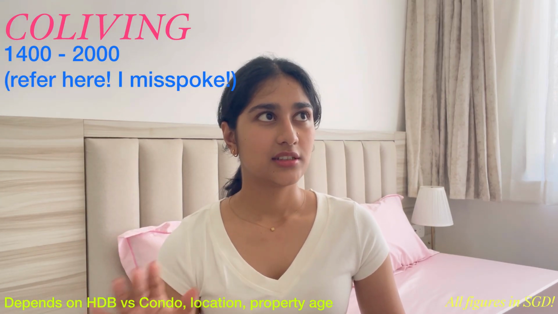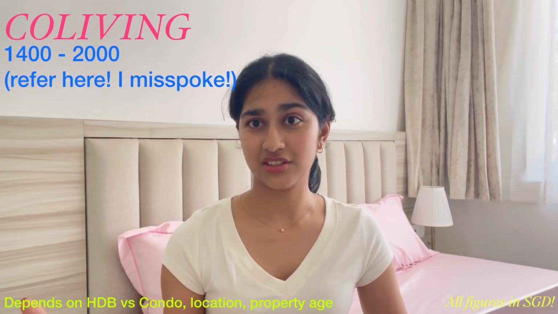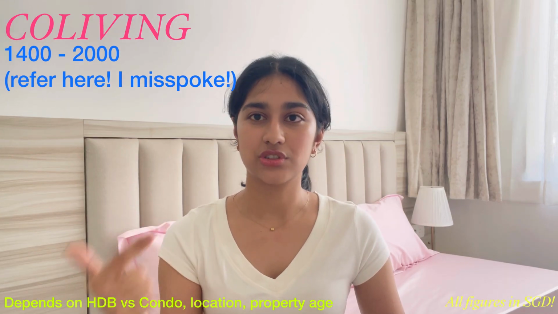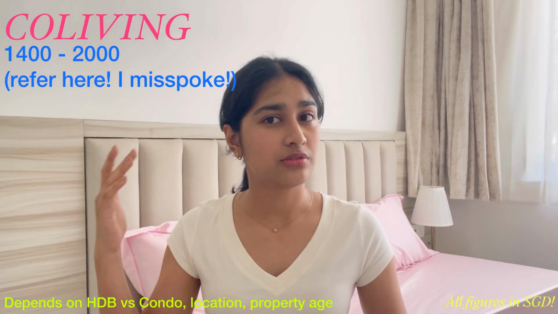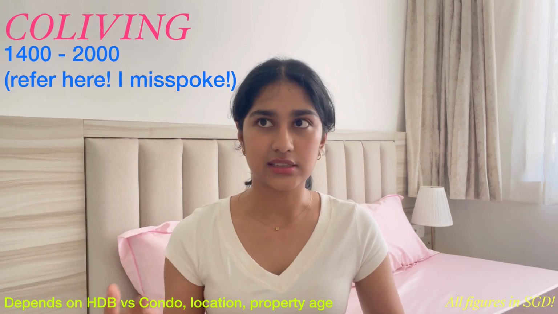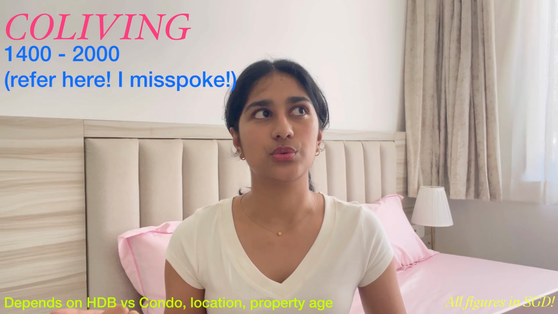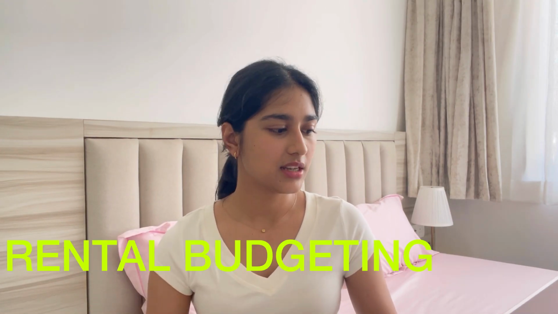The reason why there's such a wide range in these prices is because location, access to transport points, the age of the property, like how far back it was built, the facilities, the proximity to schools, shopping malls, hawker centers, all of these will affect the price.